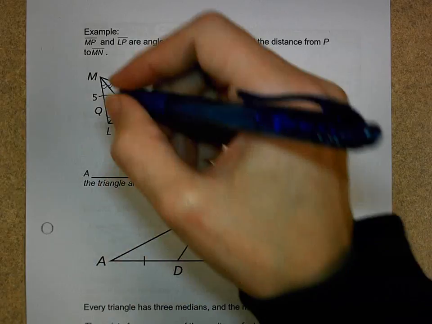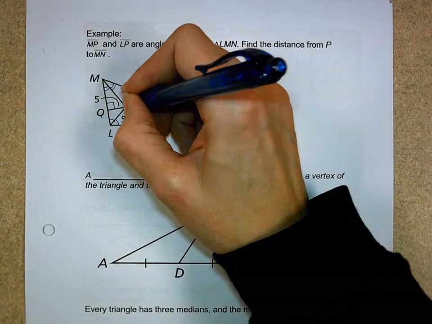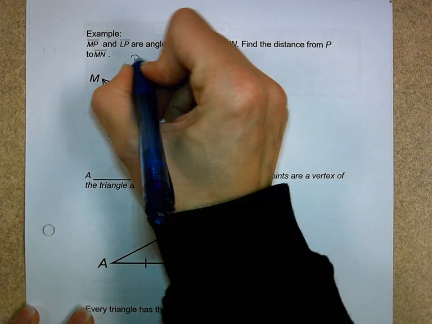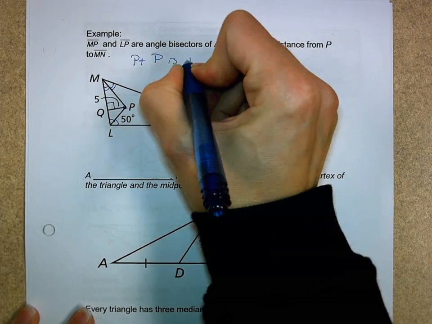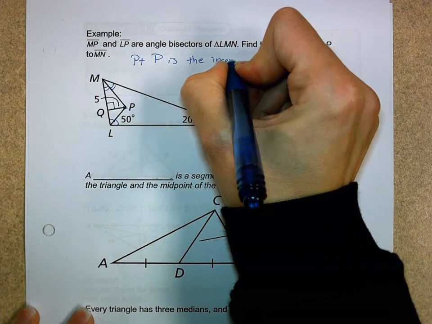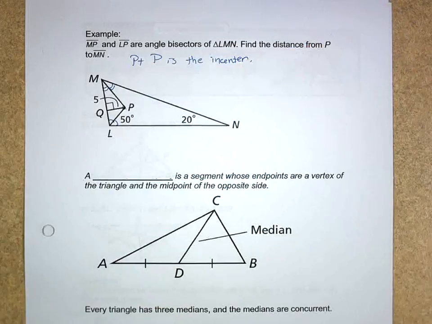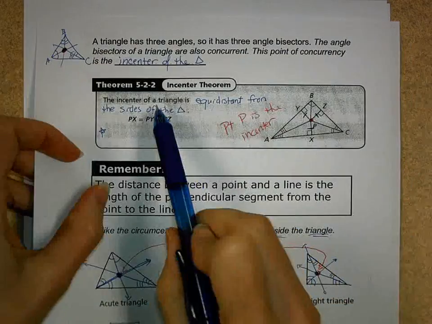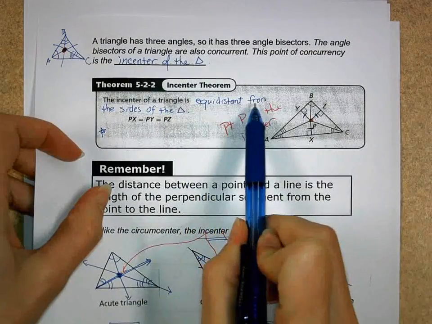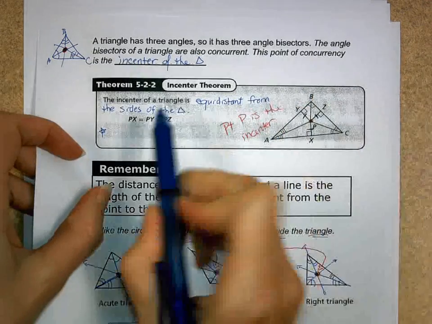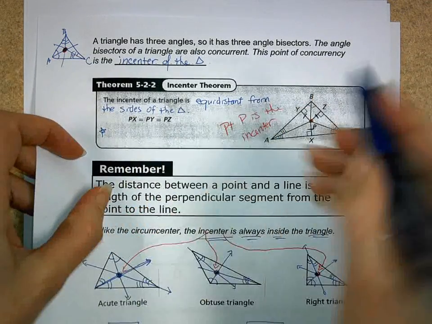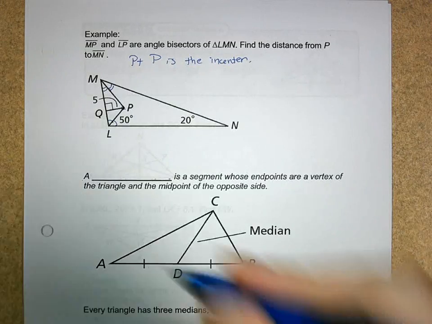Now remember, point P is where the two angle bisectors intersect. Point P is the incenter. And what did our last page say about that? It says the incenter of a triangle is equidistant from the sides of the triangle. That means those would be all the same. Now that's the perpendicular distance.